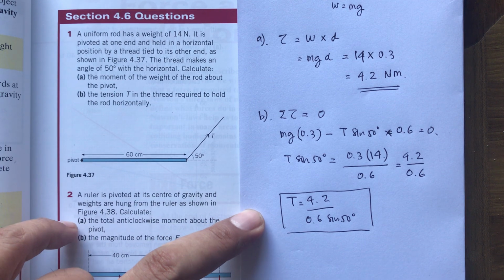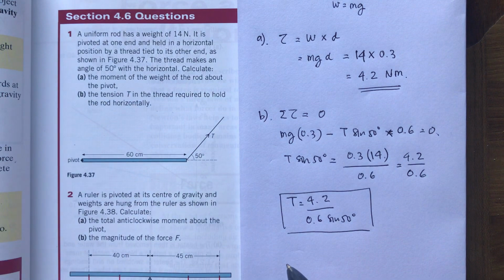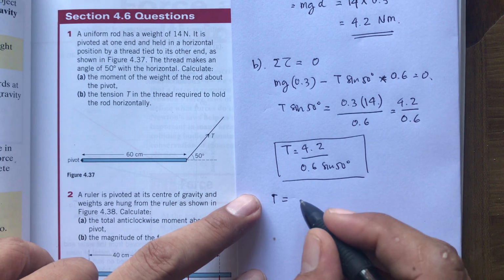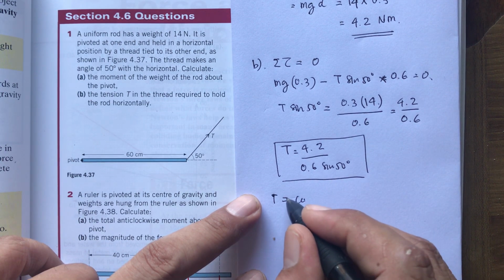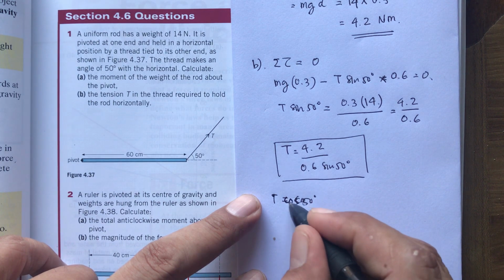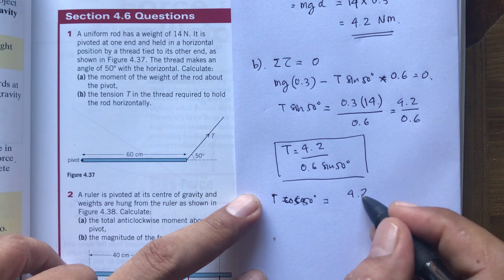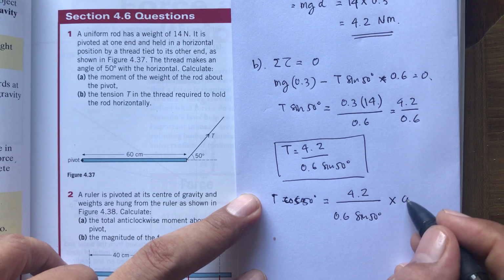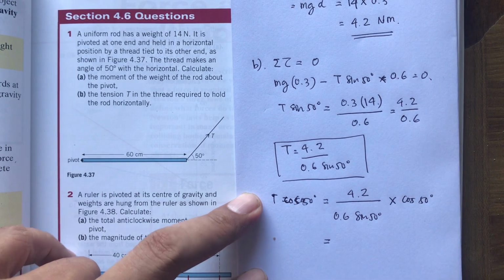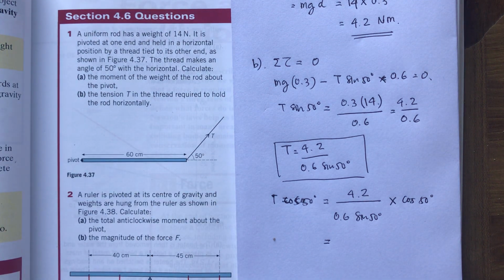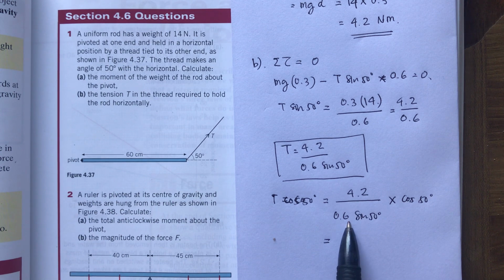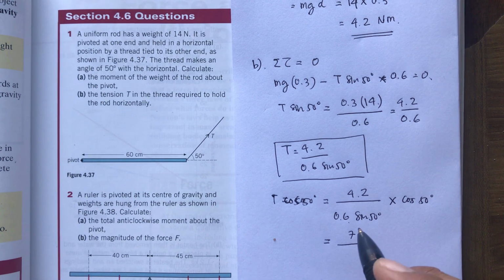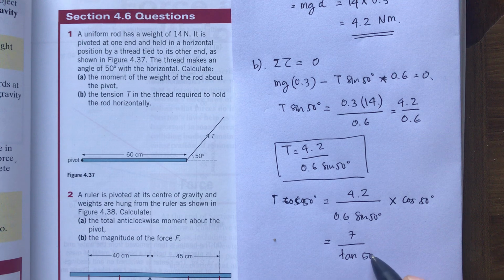So T cos 50 equals 4.2 divided by 0.6 sine 50 times cos 50. 4.2 divided by 0.6 is 7, and sin over cos is tangent, so this is 7 over tangent of 50.